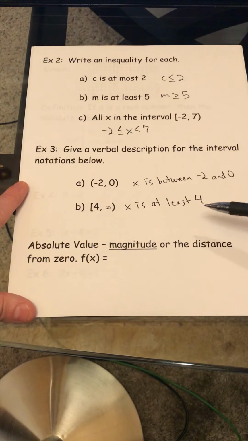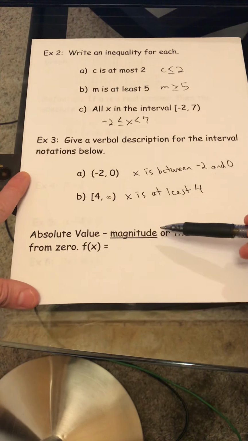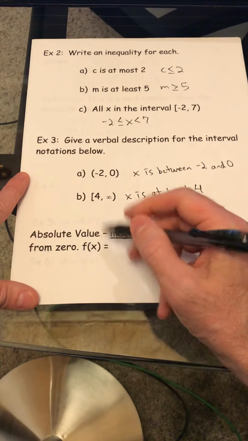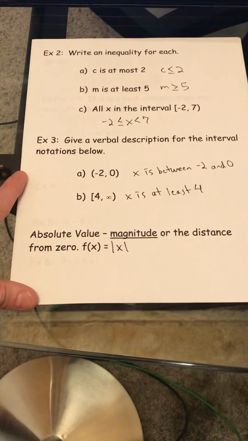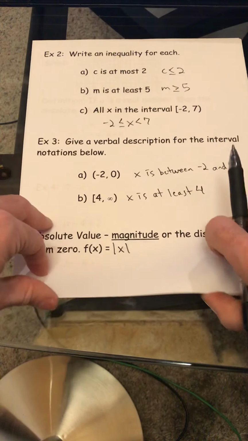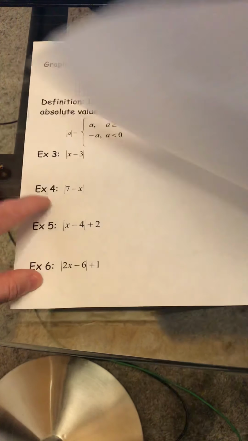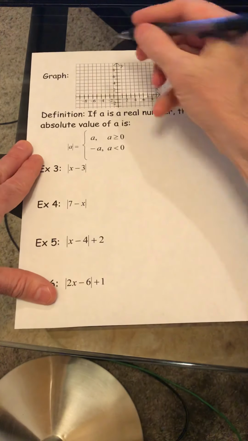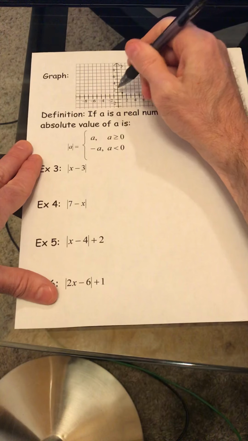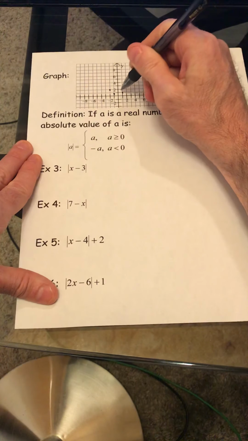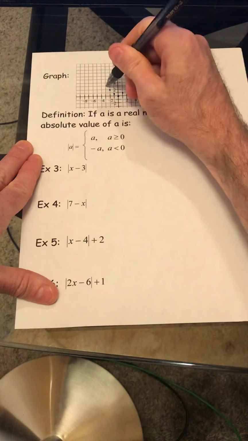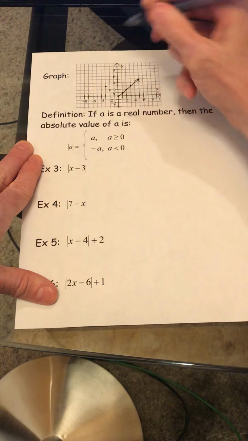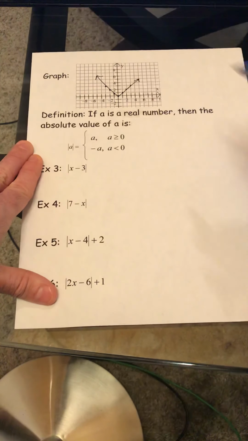Absolute value, I know I mentioned this the other day. Absolute value represents a magnitude or the distance from 0. So f of x equals the absolute value of x. Certainly, as you guys have been working into your project, one of the parent functions you've worked with is absolute value. And we are going to talk a little bit about how you can treat absolute value as a piecewise function as well.